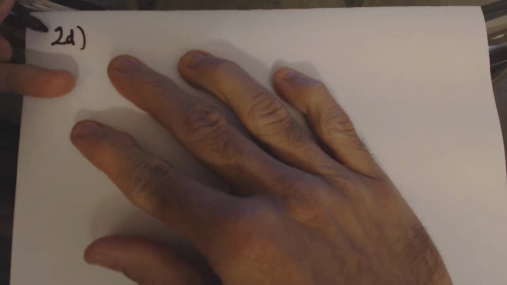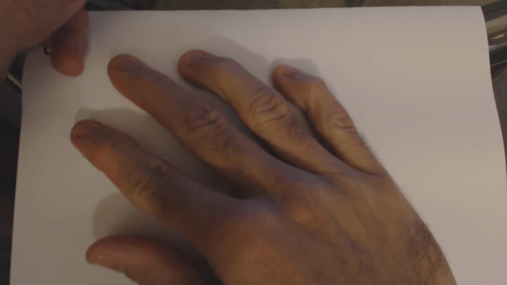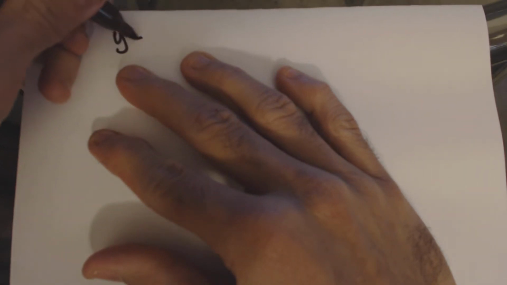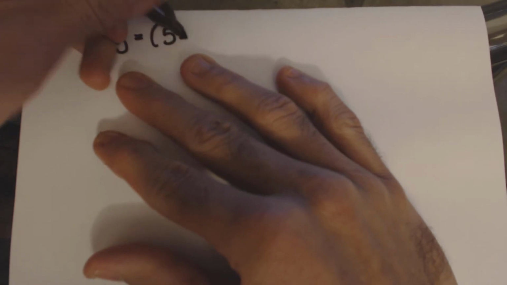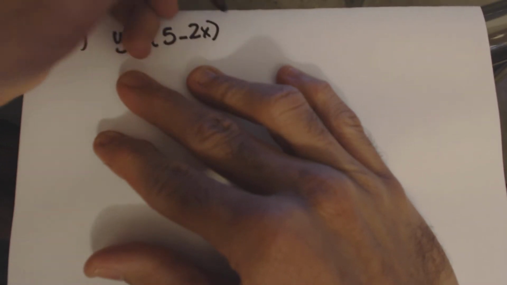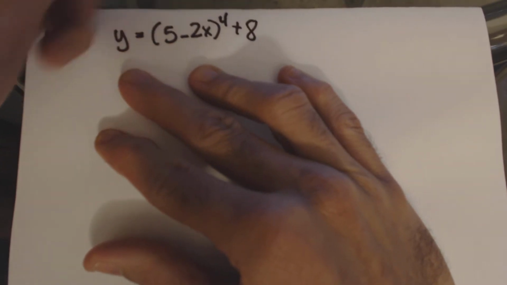Finally, we are on the last problem. It is 2D for the supplemental reading, the nth derivative test for relative extrema. We're going to find the stationary values or the critical values. Problem 2D, exercise 9.6 of the following function: y equals (5 minus 2x) raised to the 4th power plus 8.